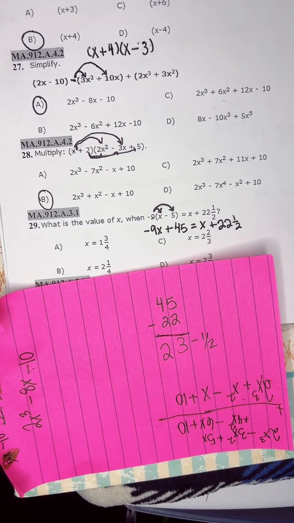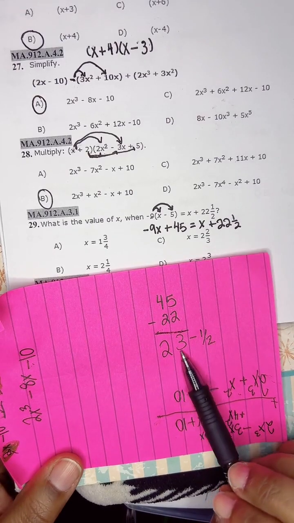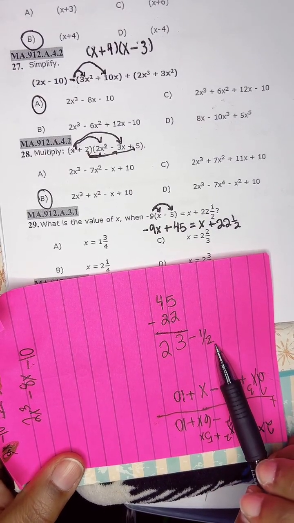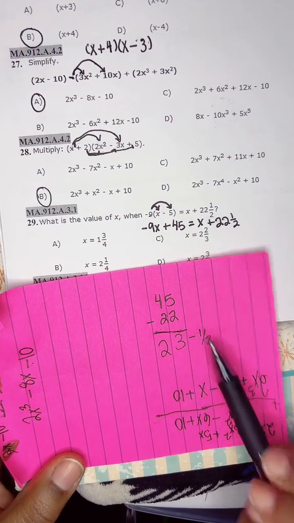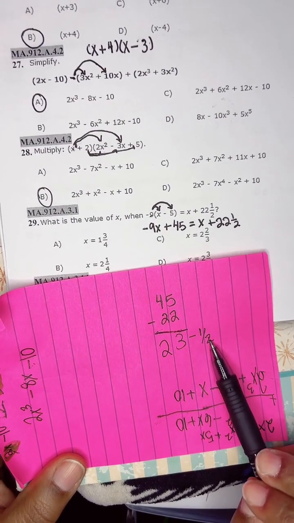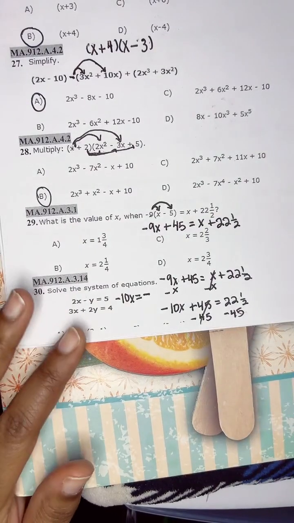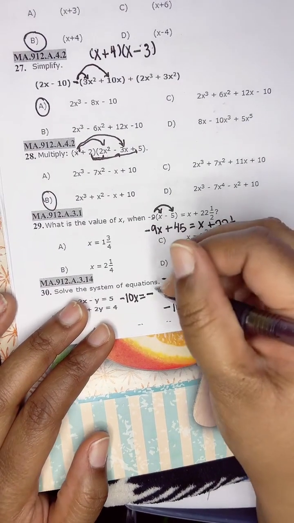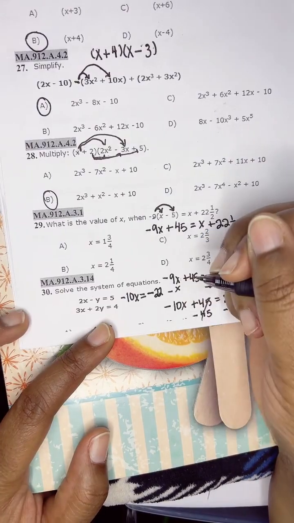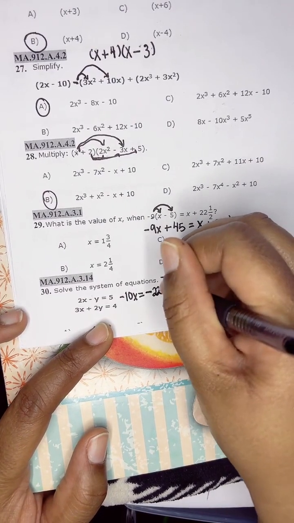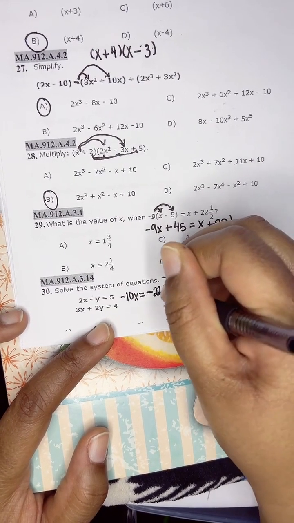Good. 22.5, yes. See, when you make it like money, more people understand it, because this is what we use every day. But looking at this as 23 minus a half, that doesn't make sense to me. But if I change this half, remember half is always 50 cents, it becomes very clear. So now we have 22, and I'm going to put 0.5.